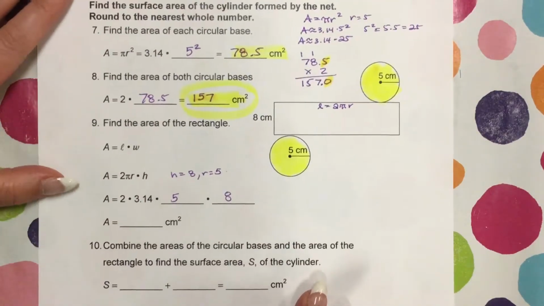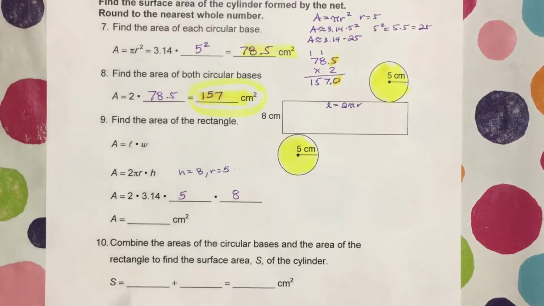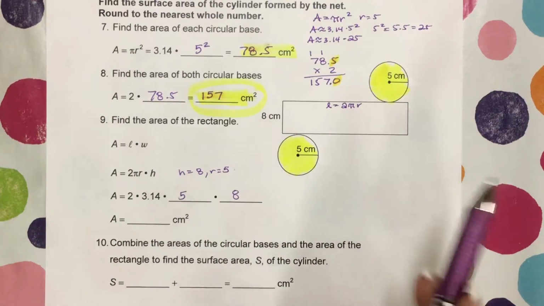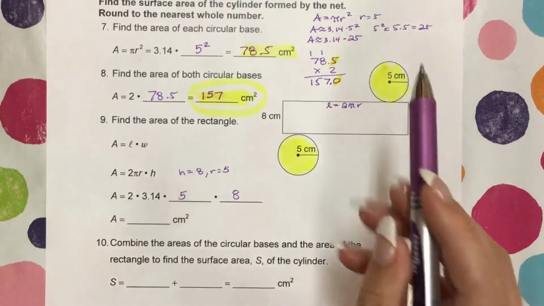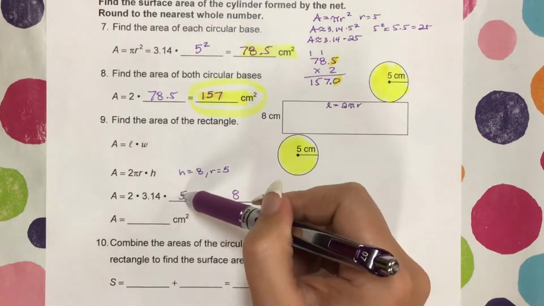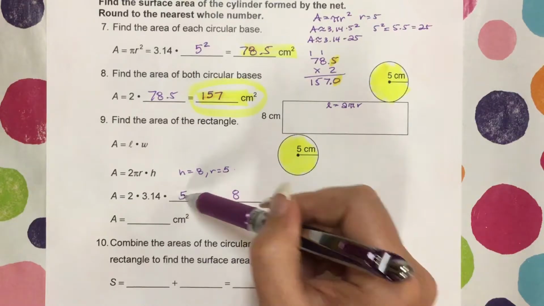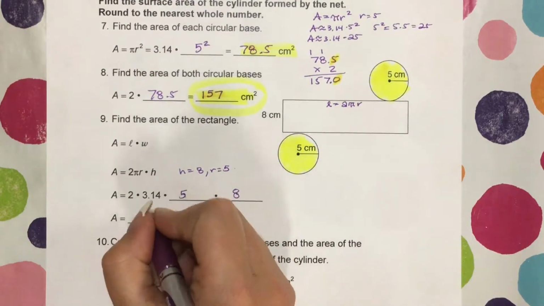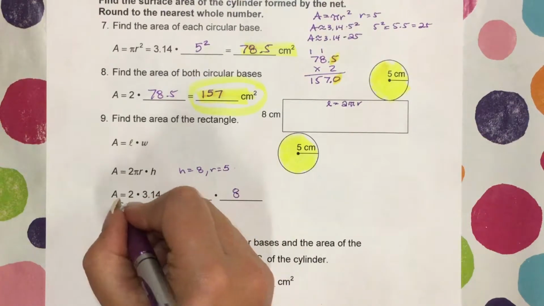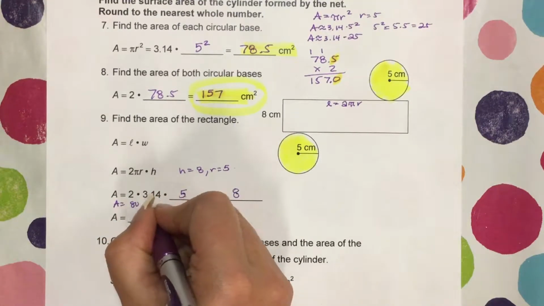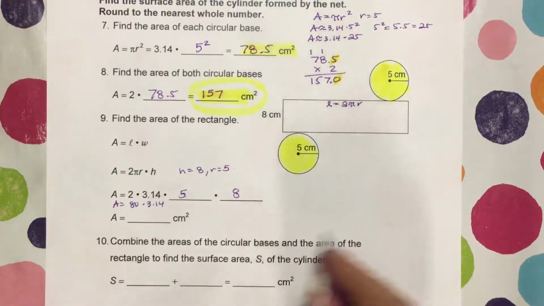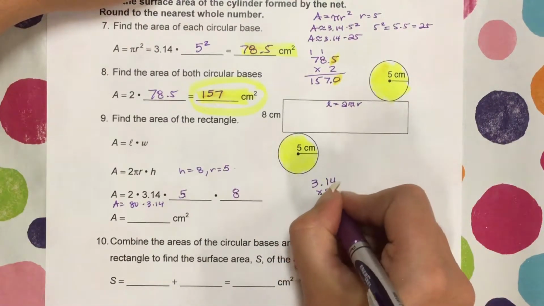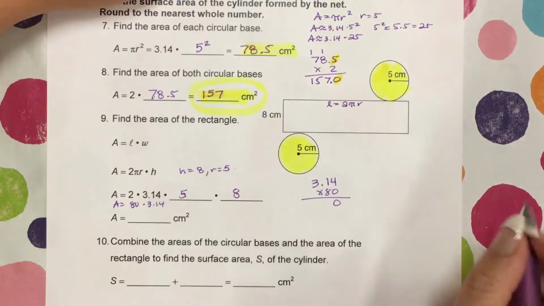So then we just need to find the area. Since this is all multiplication, everything's being multiplied, I can determine what I want to multiply first. So I'm going to go 2 times 5, which is 10, and then go 10 times 8, which is 80. So I'm going to say the area equals 80 times 3.14, and then I'm going to do that over here on the side. So 3.14 times 80, there's a 0, so I'm just going to write it there.